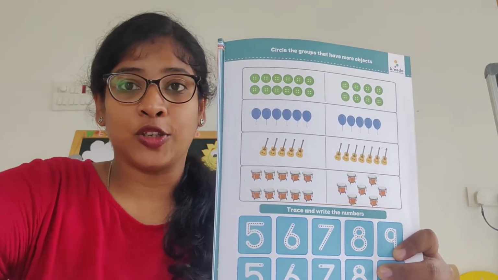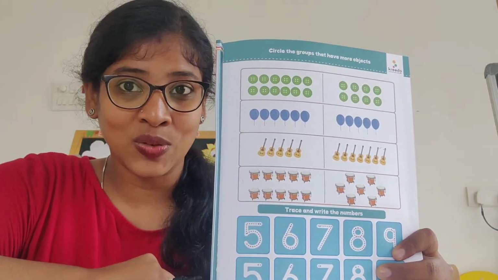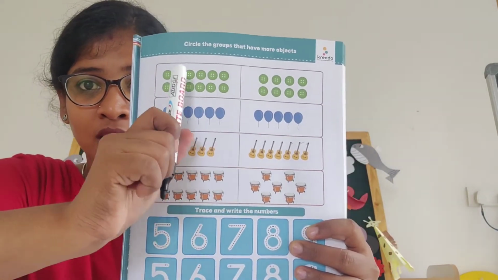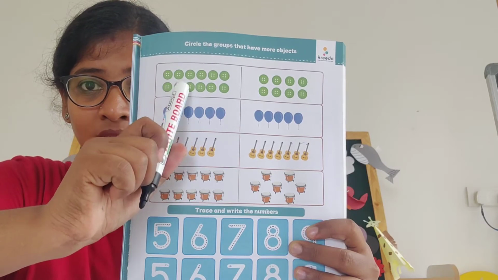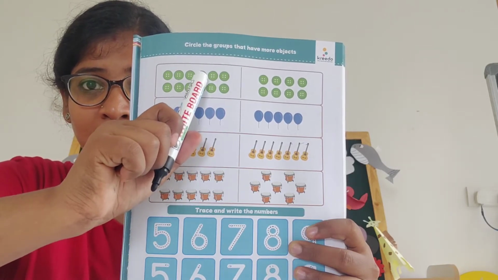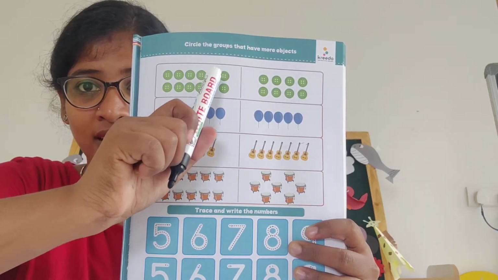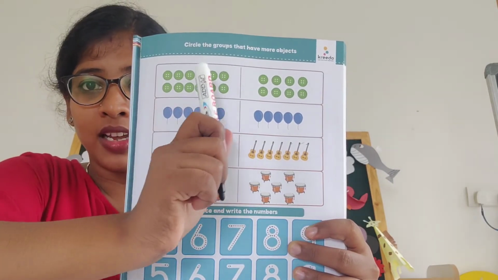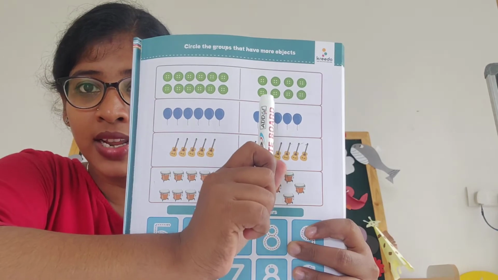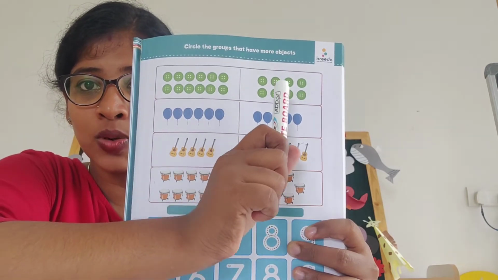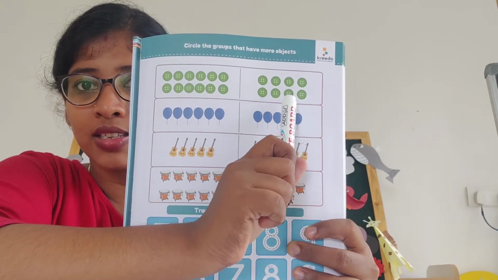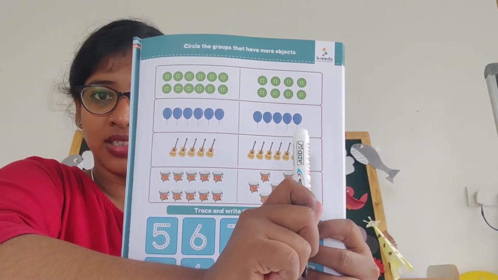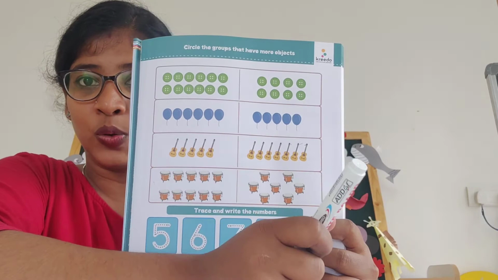Okay. What shall we do? Shall we count the buttons first? Okay. Shall we count the button row? 1, 2, 3, 4, 5, 6, 7, 8, 9, 10, 11, 12. There are 12 buttons in this group. So let us count the next group. 1, 2, 3, 4, 5, 6, 7, 8. There are 8 buttons in the other group.